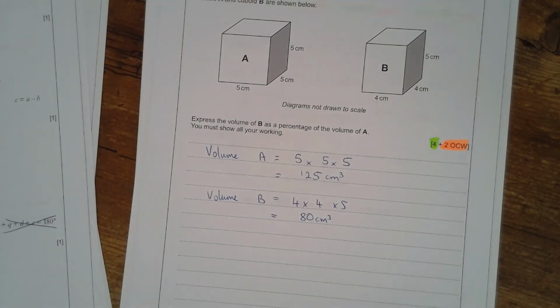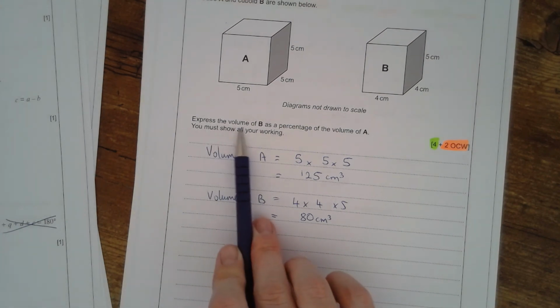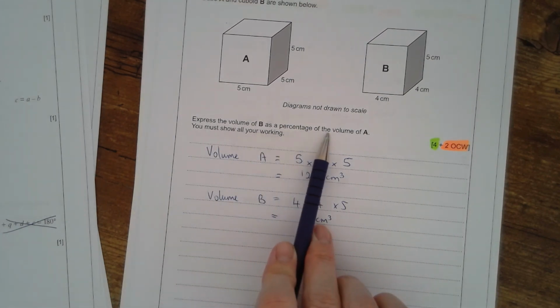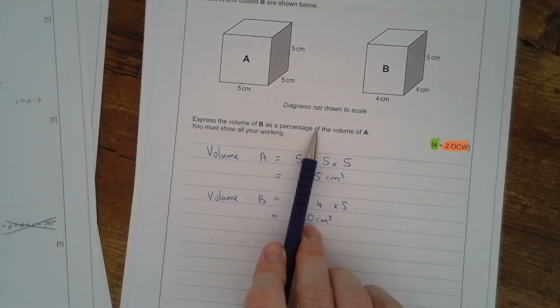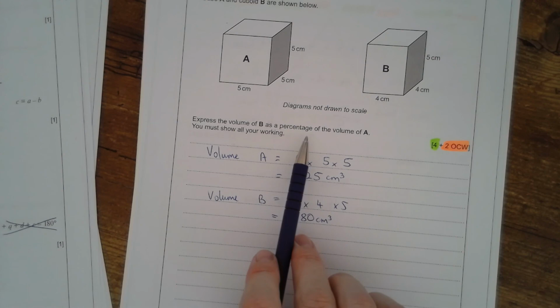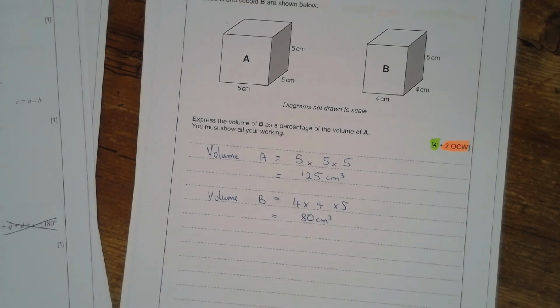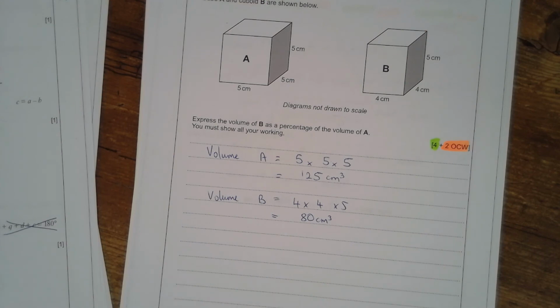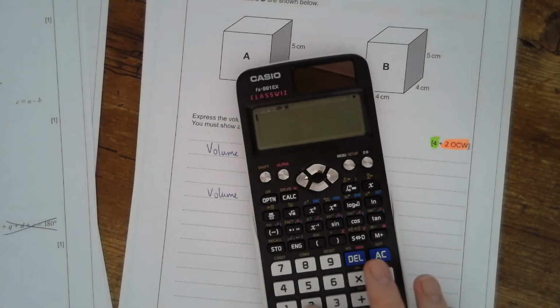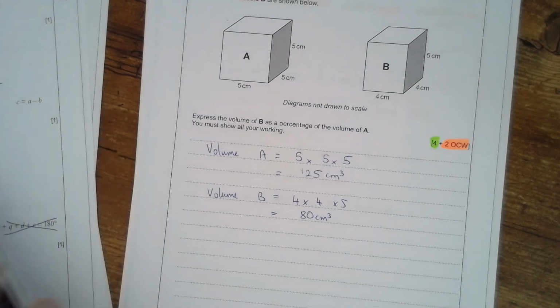Now if I'm to do this bit here, express the volume of B as a percentage of the volume of A, they're looking for me to know a formula here, and you use this formula all the time to work out what score you get in a test. So for instance, if I had a test and I got, say, 20 marks out of 25, I'd say however many marks I got in my test, 20, out of the total marks, out of 25, and I'd times by 100. And I would have worked out that I had 80%. Well, this is the same idea.